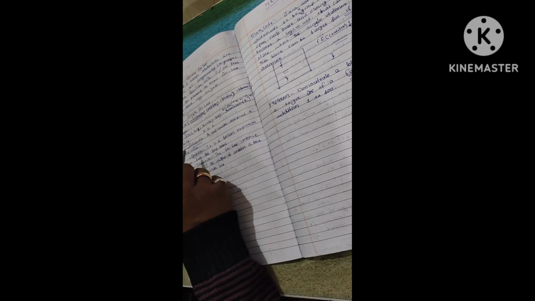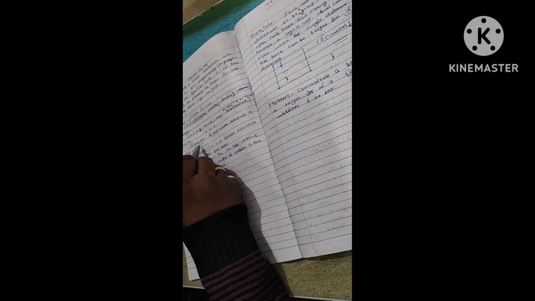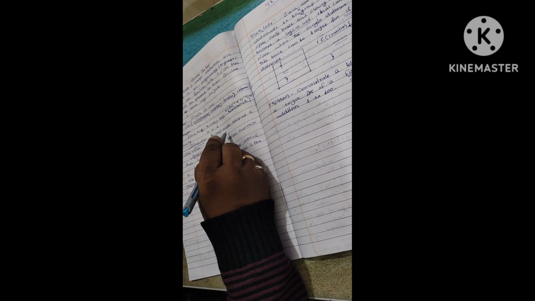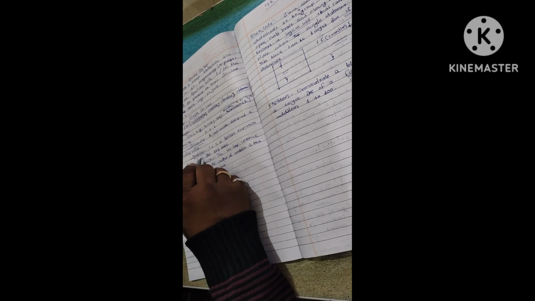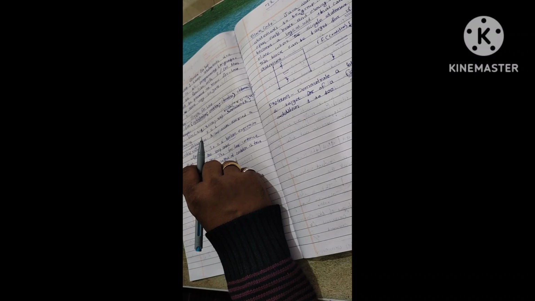Now we will see the syntax. Initialization is a loop variable, assigned an initial value. What is the condition? It is a Boolean expression, whose value is true or false.